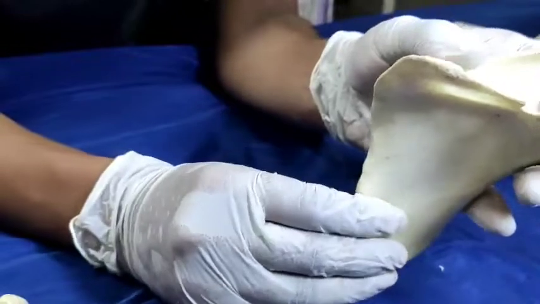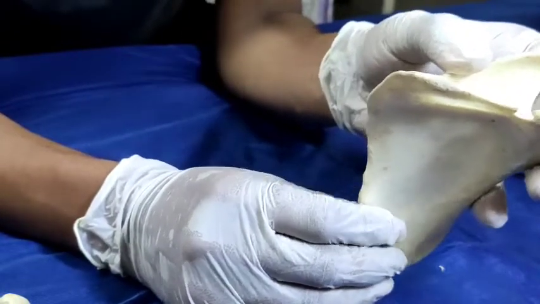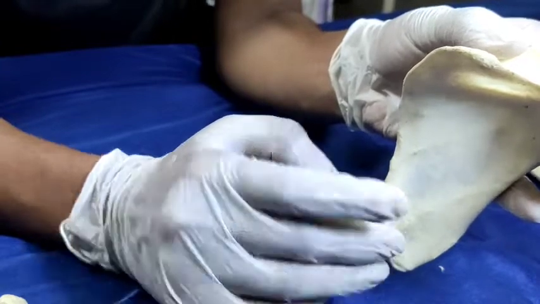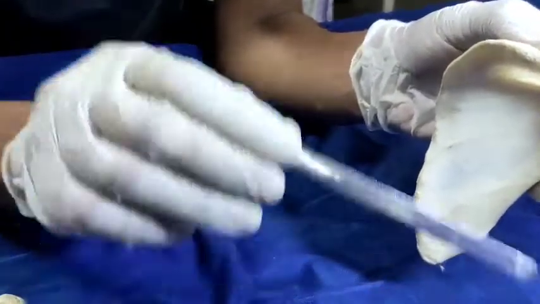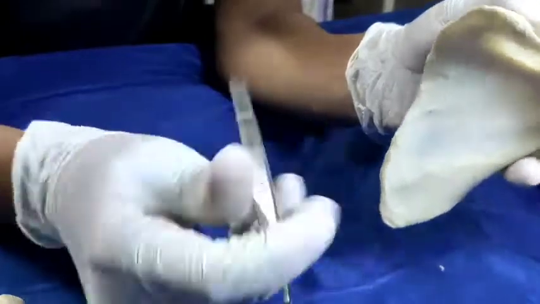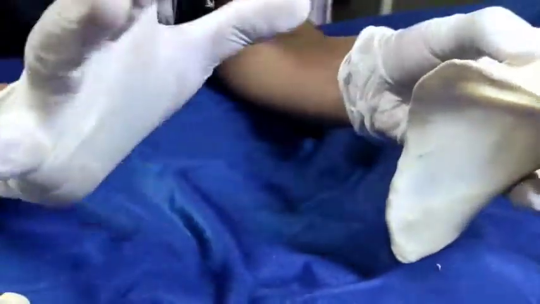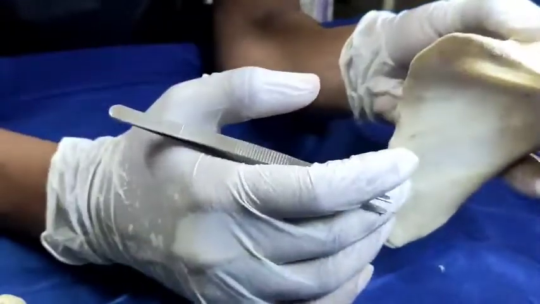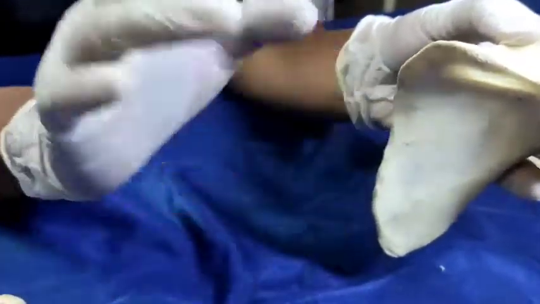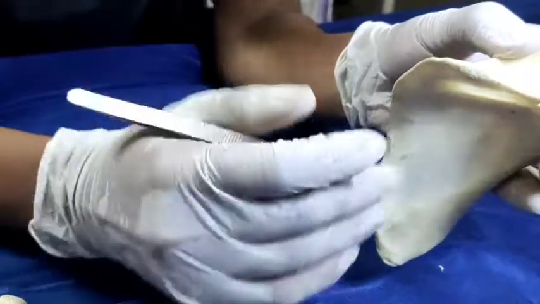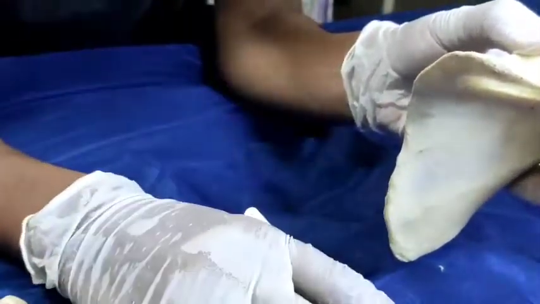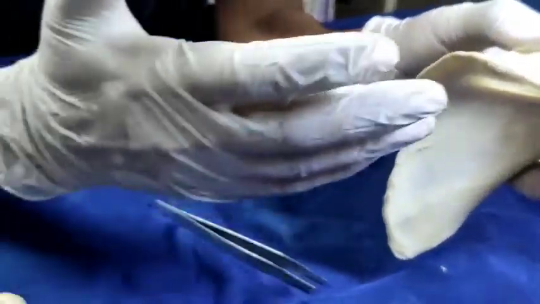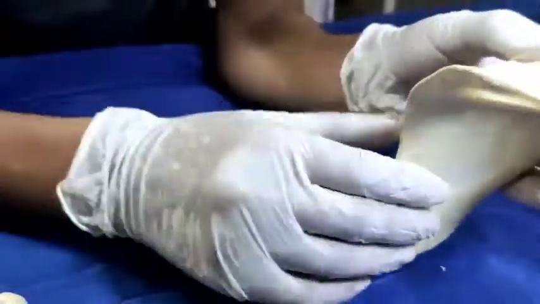Now let's remember where the serratus anterior muscle originates. I always tell the students, when you study any topic, correlate it with others. The serratus anterior muscle originates by eight digitations from the upper eight ribs.